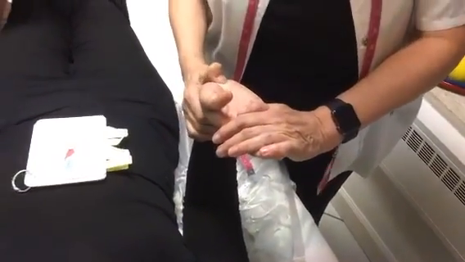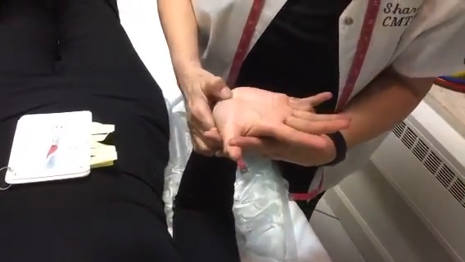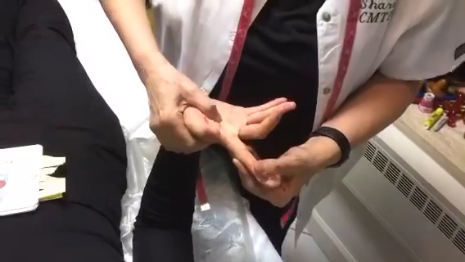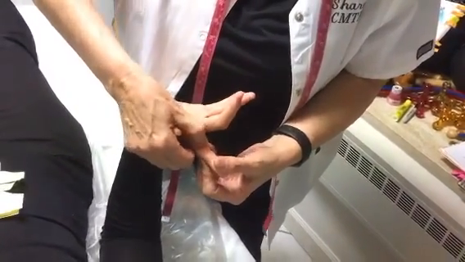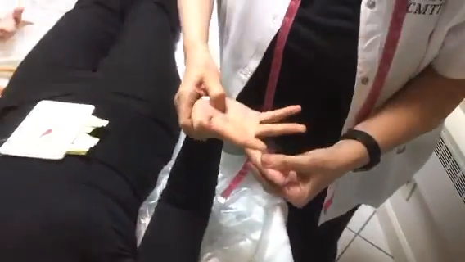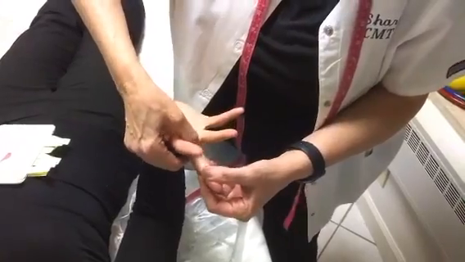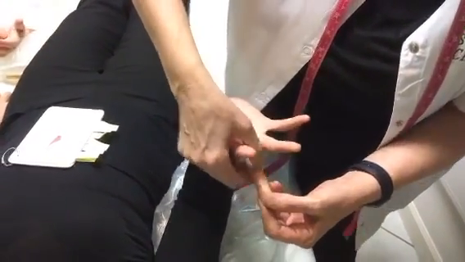We have about 5 minutes before the break. So we're going to pull that apart and go down to each finger. On the next finger. Nice positioning for getting at that.